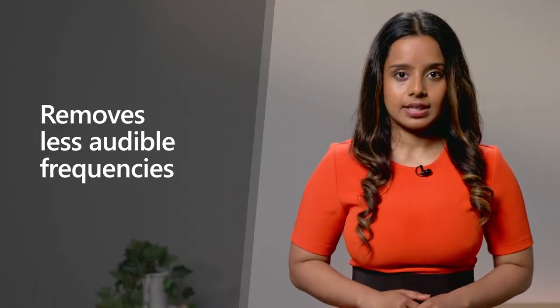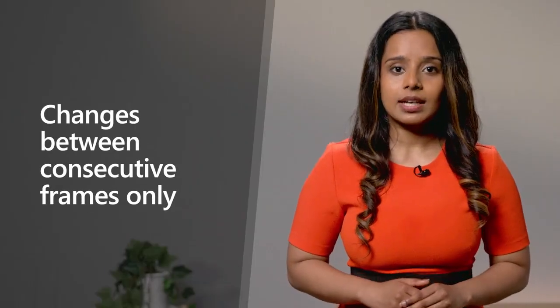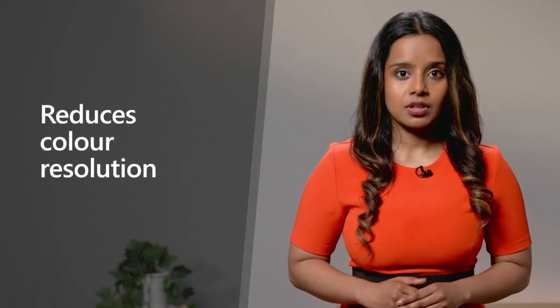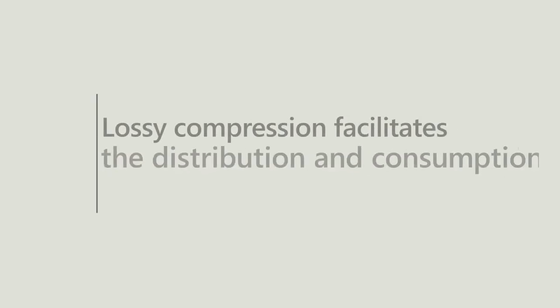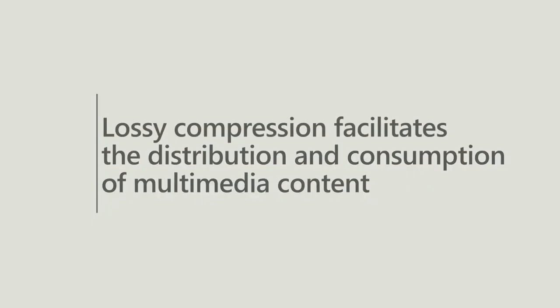Another lossy compression technique is MPEG, or Motion Picture Experts Group, a standard for video compression. It achieves high compression ratios by only storing changes between consecutive frames and reducing color resolution, among other techniques. Lossy compression is invaluable in multimedia applications, where it enables the storage and streaming of high-quality audio and video with significantly reduced data sizes. It is the backbone of modern digital media, facilitating the distribution and consumption of multimedia content on the internet and digital broadcasting.